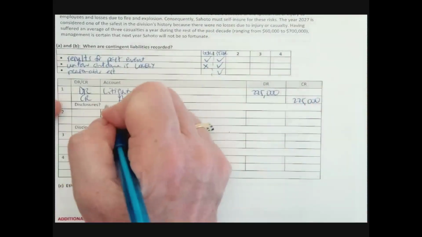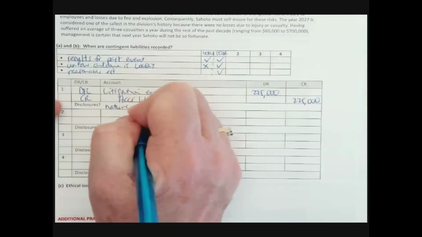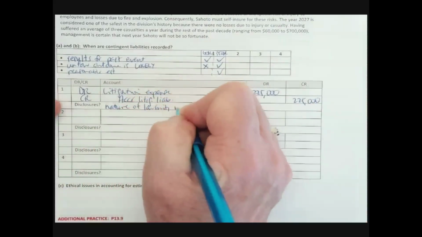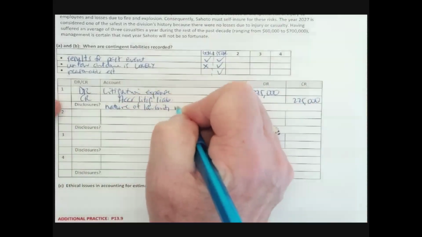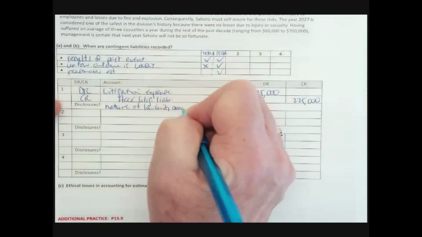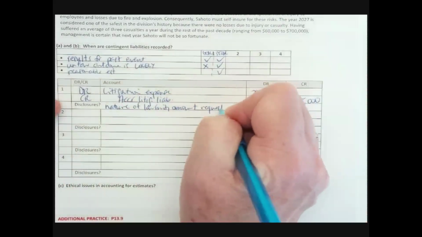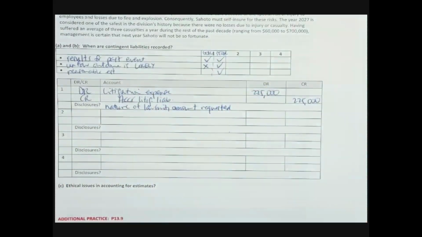Disclosures. Nature of lawsuit and amount requested, like the 350. You would say we've been sued for 350. Our lawyers think that's ridiculous, that it's going to be lower than that. Currently, we estimate 225.